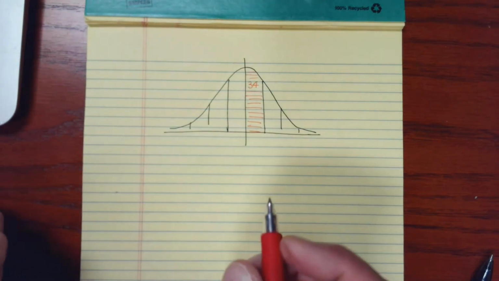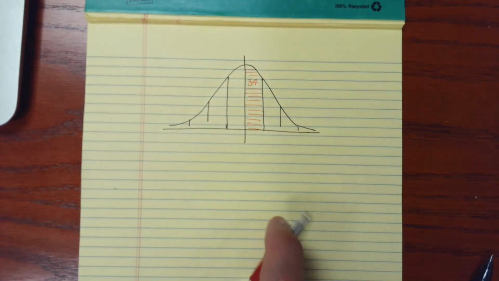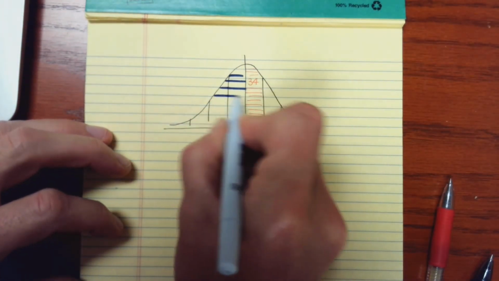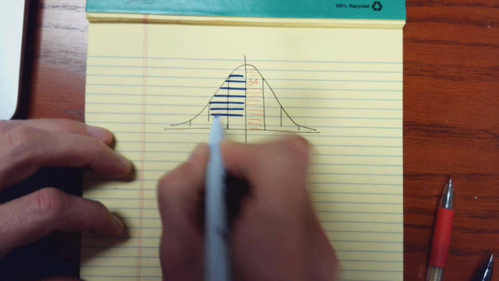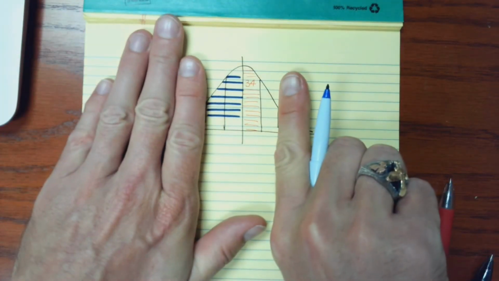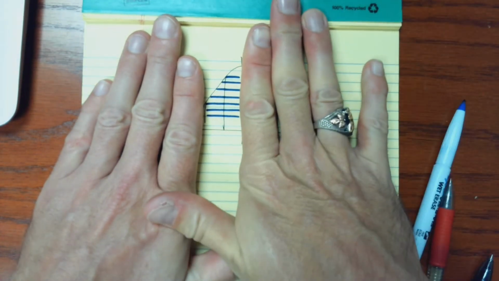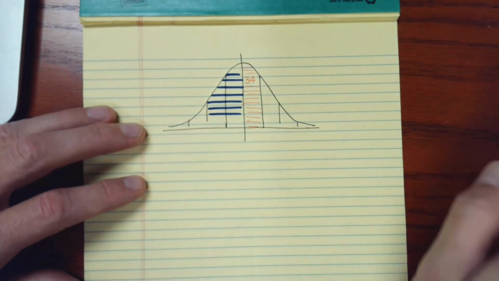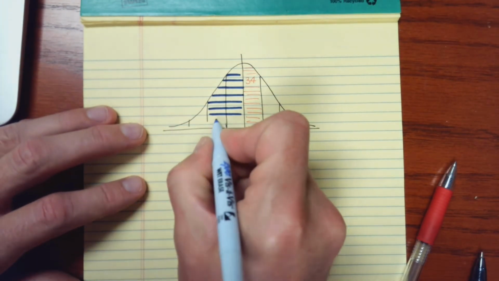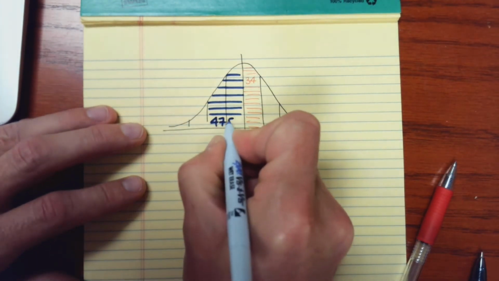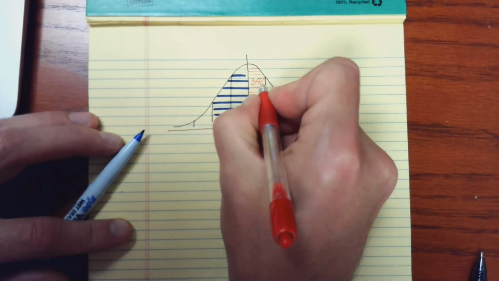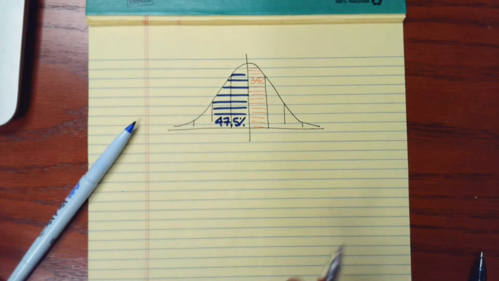Let's see, I know that between here and here, this piece, that's half of 95, because 95 is from here to here, but I'm just taking half of that. Half of 95 is 45 plus 2.5, 47.5%. So this is 34%.